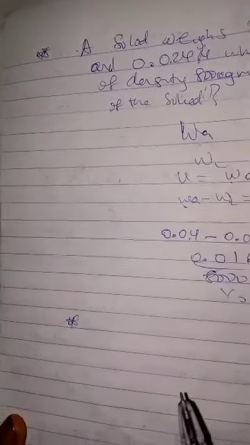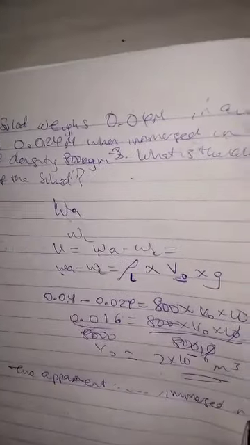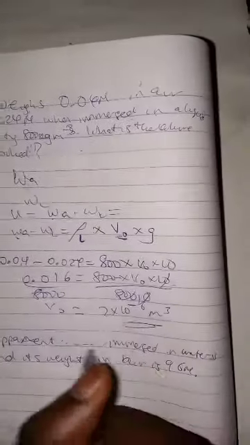Yes, let's take another one now. 2000. The apparent weight of a body when immersed in water is 32 Newton and its weight in air is 96 Newton.